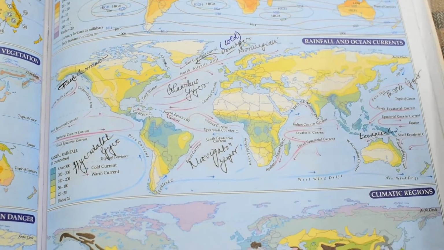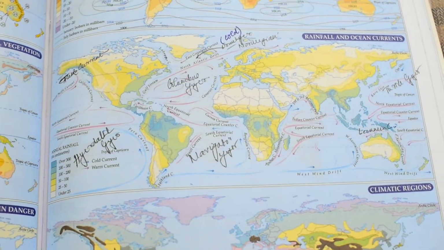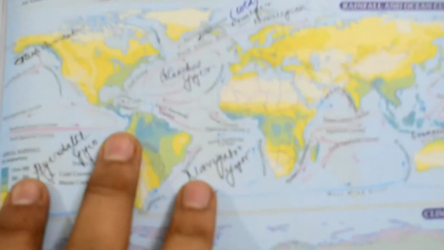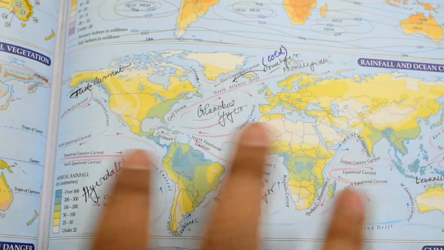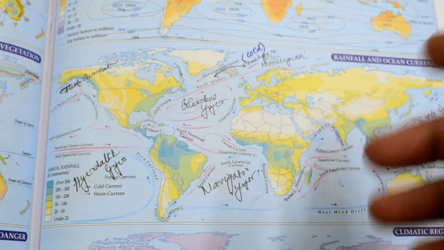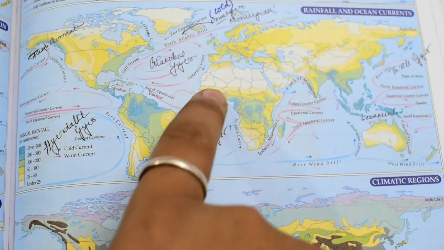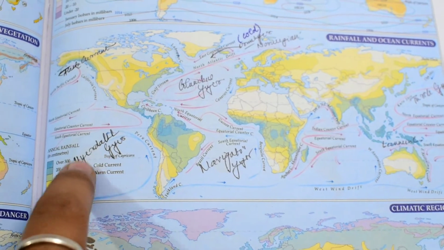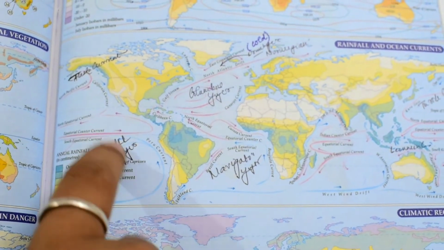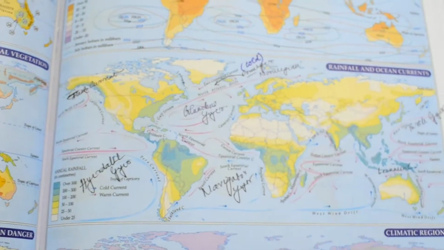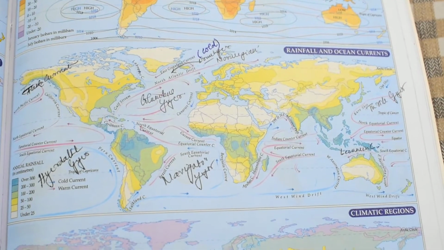Now, in the previous class I told you all about gyres. You can see over here, in every ocean, or in every half of an ocean, this is the North Atlantic Ocean, over here you get a gyre. In the South Atlantic you get a gyre over here. In the South Pacific you get a gyre over here. In the North Pacific you get a gyre over here. So there are gyres in all the oceans.